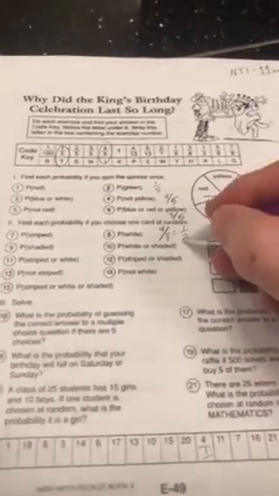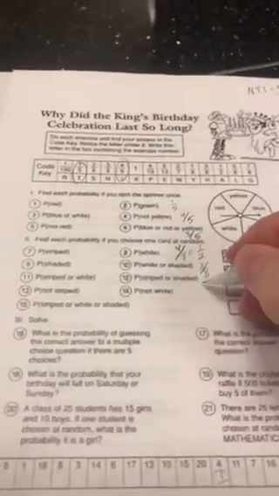A white or a shaded. Well, I have 4 whites. I have 3 that are shaded, so that's 7. Out of how many? Well, there's 8. 7 out of 8. Striped or shaded. Well, I have 1, 2, 3 striped, 1 shaded, so that tells me 4. Out of how many? 8. So I can have a 1/2 or 50% chance.